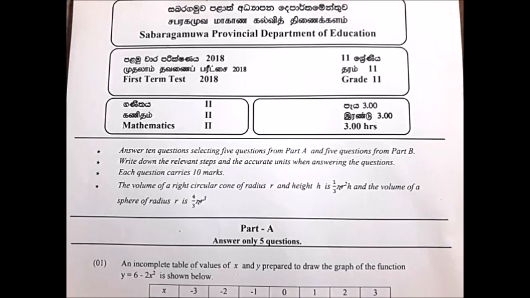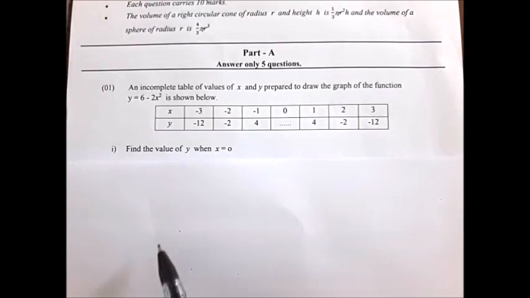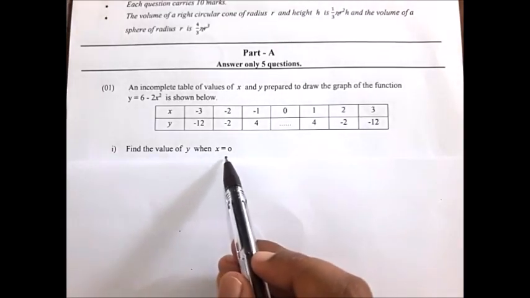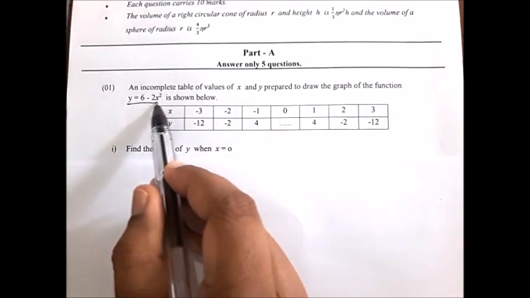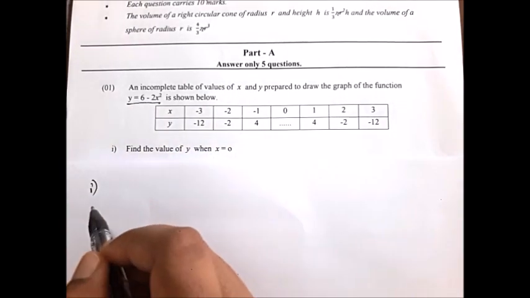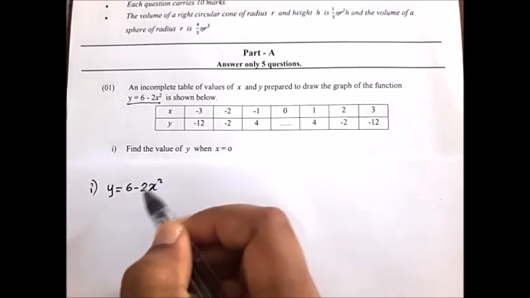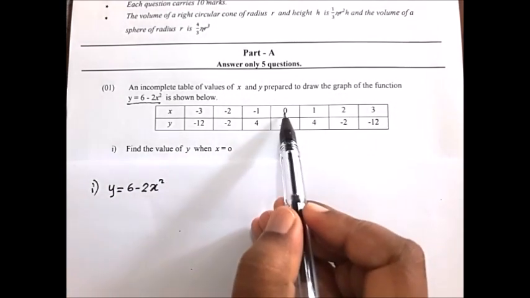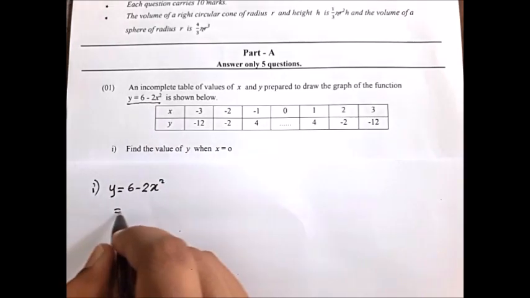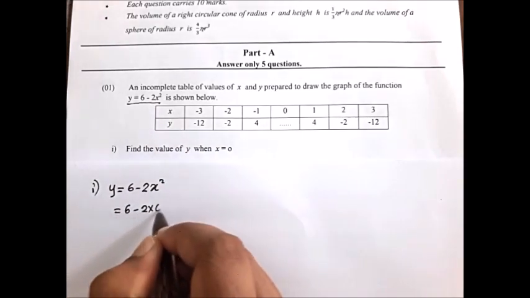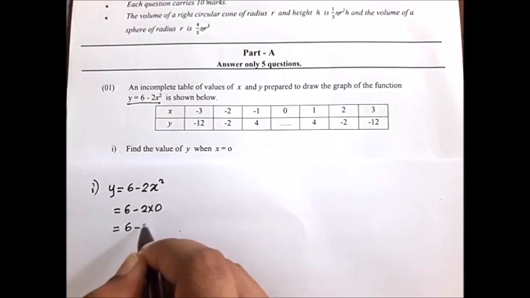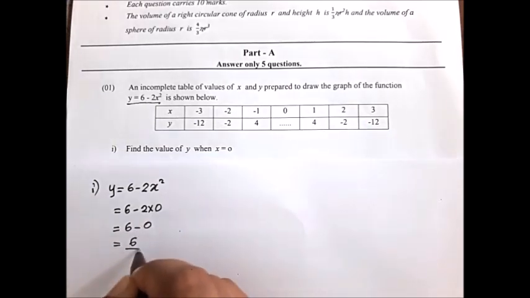Let's start first question. First part, find the value of y when x equals 0. This is the equation for the graph: y equals 6 minus 2x squared. Here substitute 0 for x. 2 multiplied by 0 is 0. 6 minus 0, answer is 6.